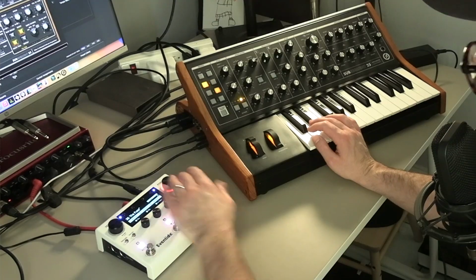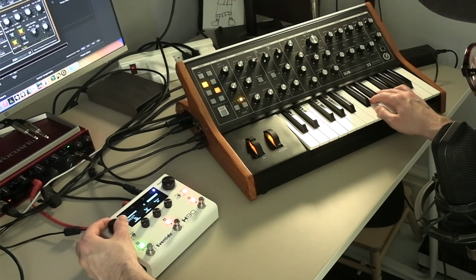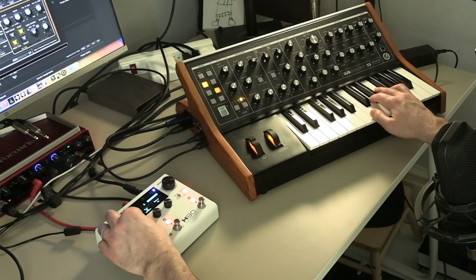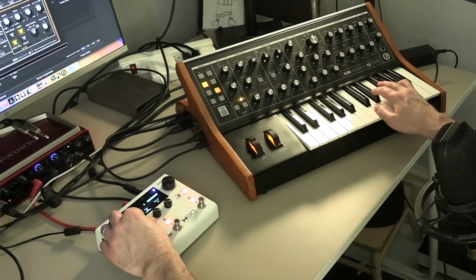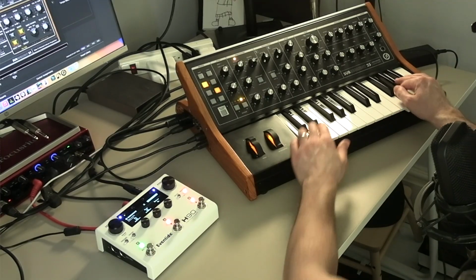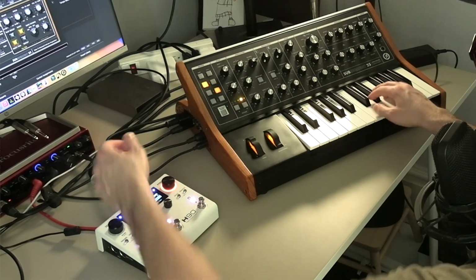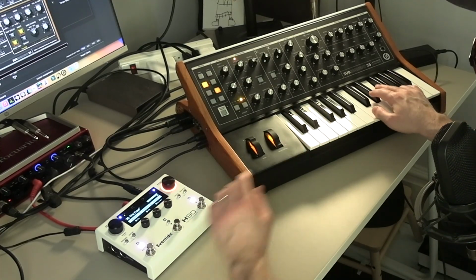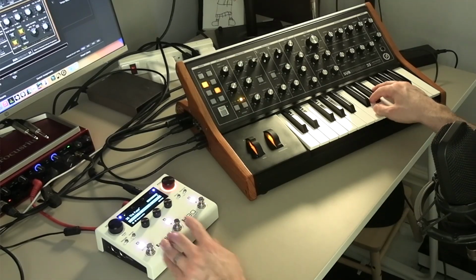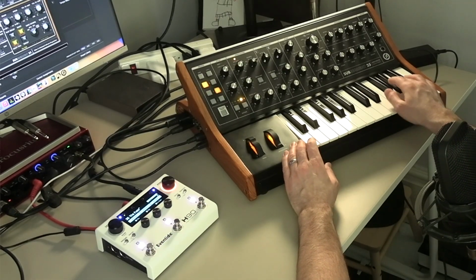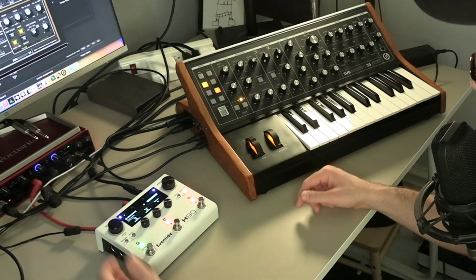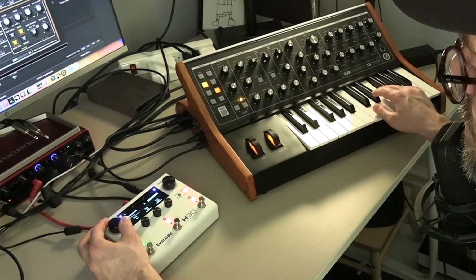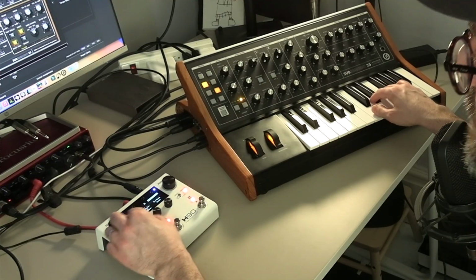Okay, let's try with the octave. Kind of cool. I gotta say, I'm not like in love with it. The octave. Let's try the bias.